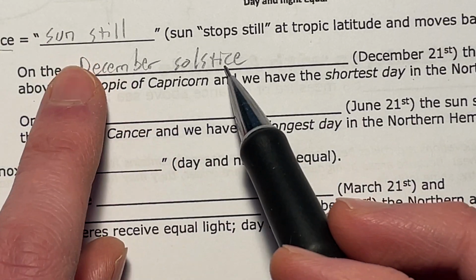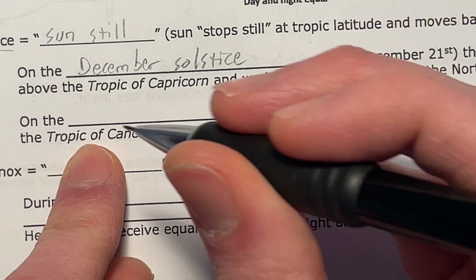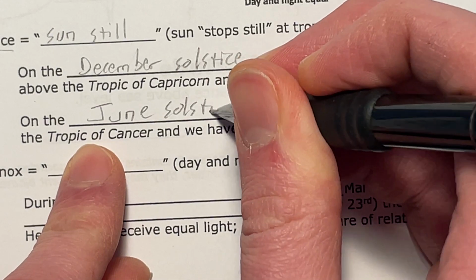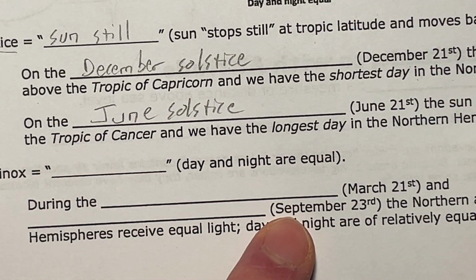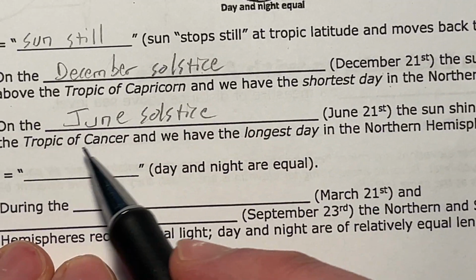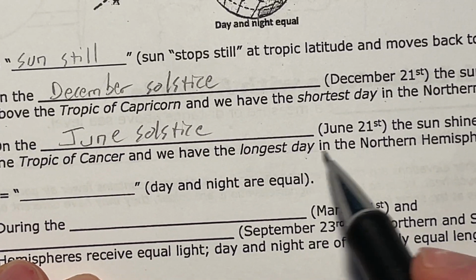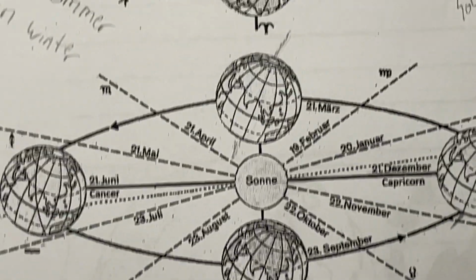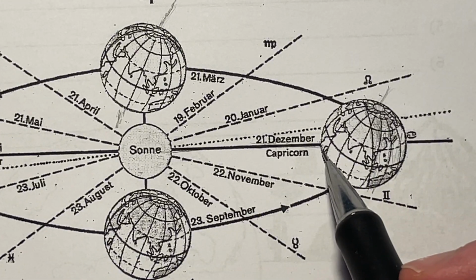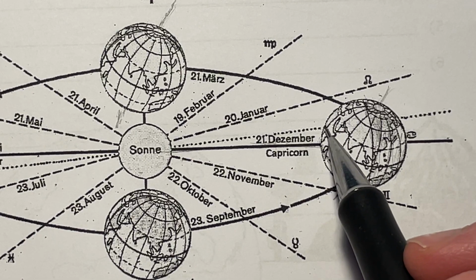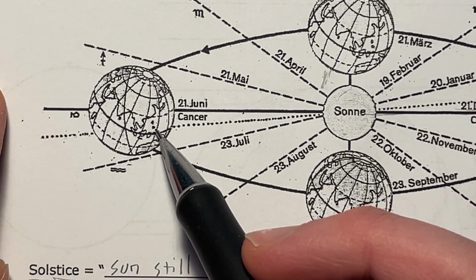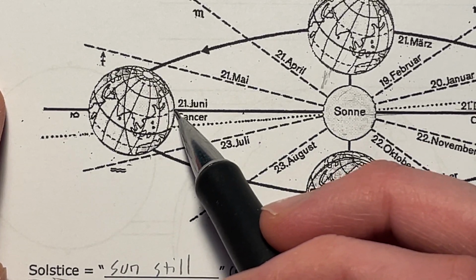Now the opposite of the December solstice is the June solstice, okay? And it's when the sun shines directly above the Tropic of Cancer, and we have the longest day in the northern hemisphere. Okay, so let's go back up here. As we move throughout the Earth, the sun kind of stands still over here, and then it starts shining directly above the equator, and then when we get over here, it shines directly above the Tropic of Cancer.